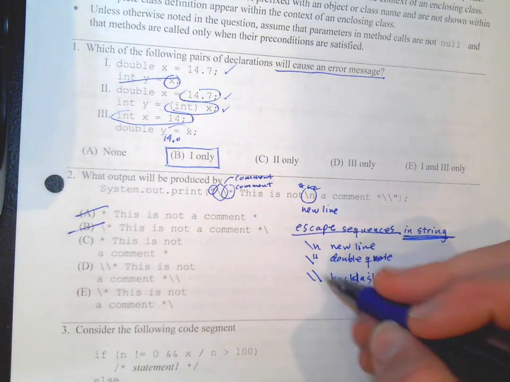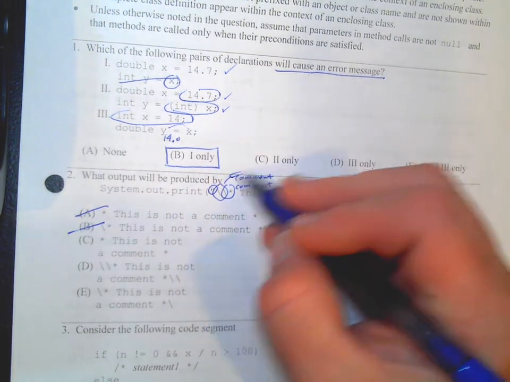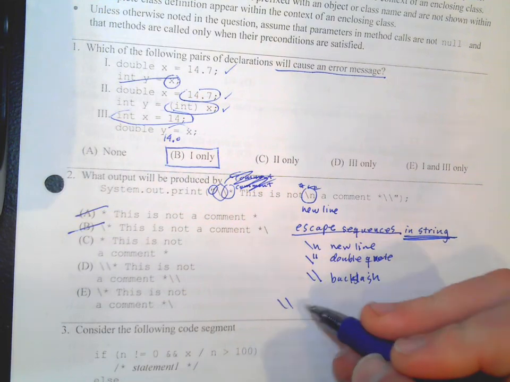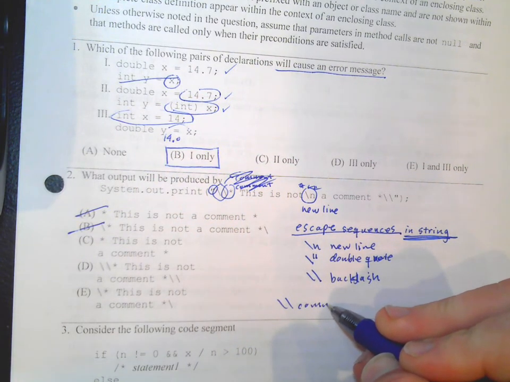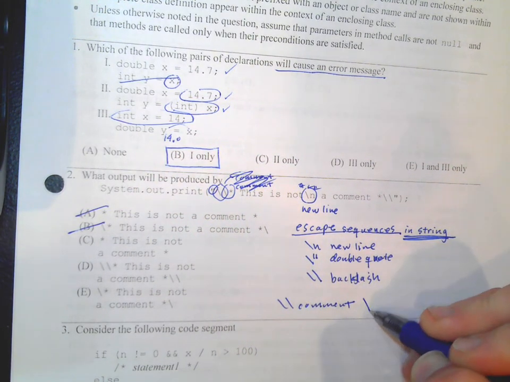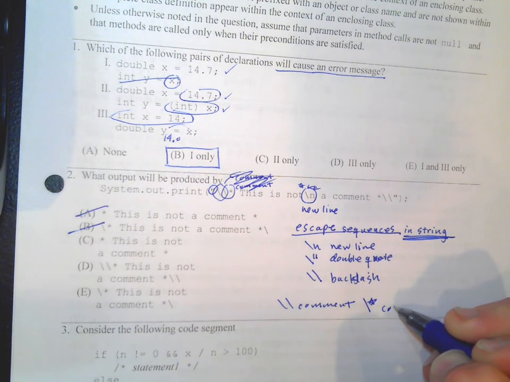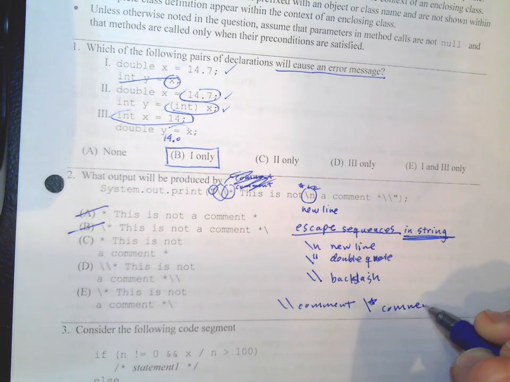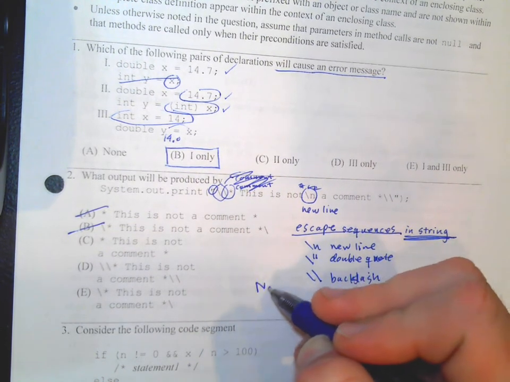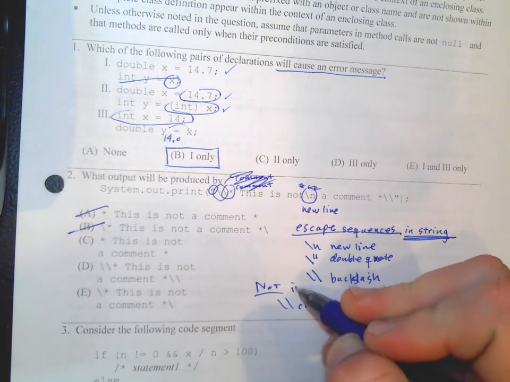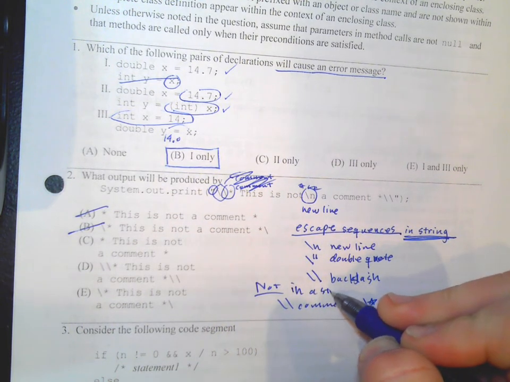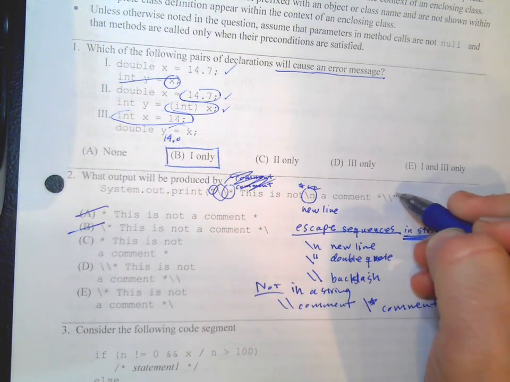If you just did a double slash like this, it would be a comment, right? So this is a comment. This is a comment. But if they're not in a string, you've got to be careful. These are all inside of a string. They're all inside these quotations, right?